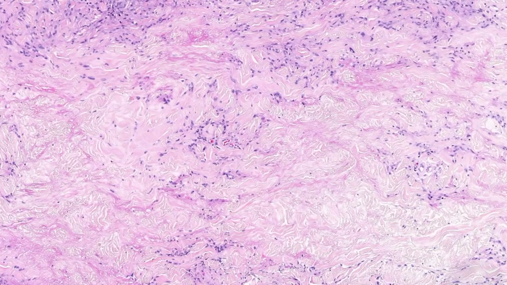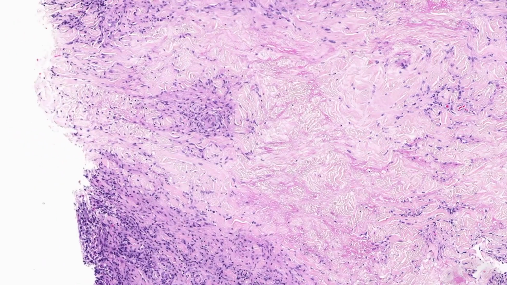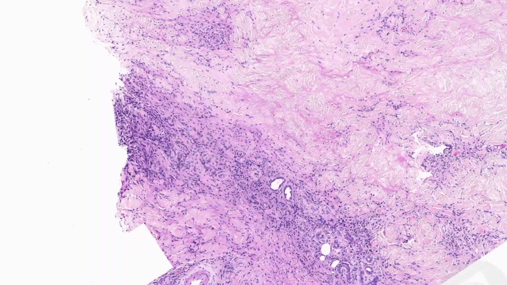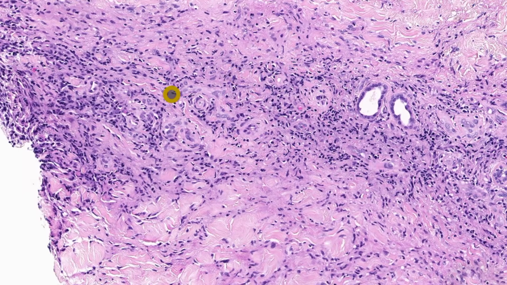What you can see in this slide is degenerated collagenous areas. You can see lots of low cellular areas where the cellularity is not so much. When we go to the surrounding areas, you can see over here that the cellularity is high, and these are composed of lots of inflammatory cells, like histiocytes. You can see a few histiocytes over here. You can see lots of lymphocytes, and these are epithelioid histiocytes as well, which we can see here.